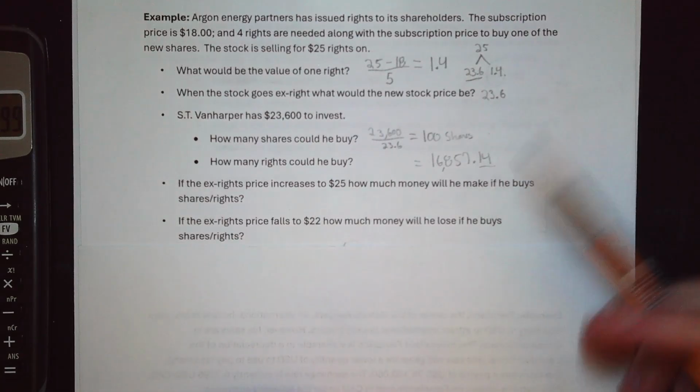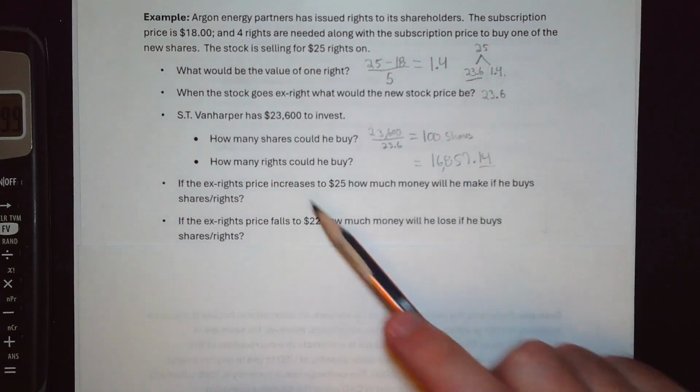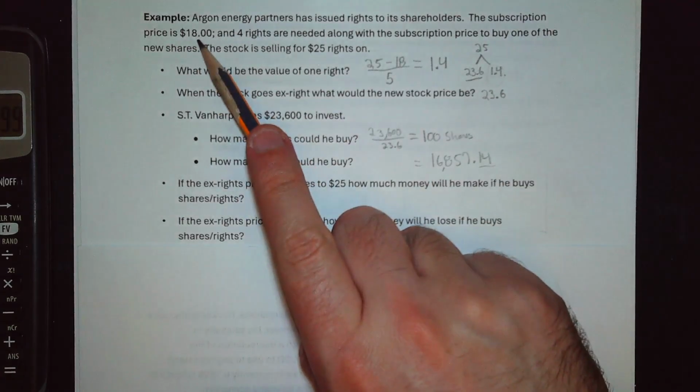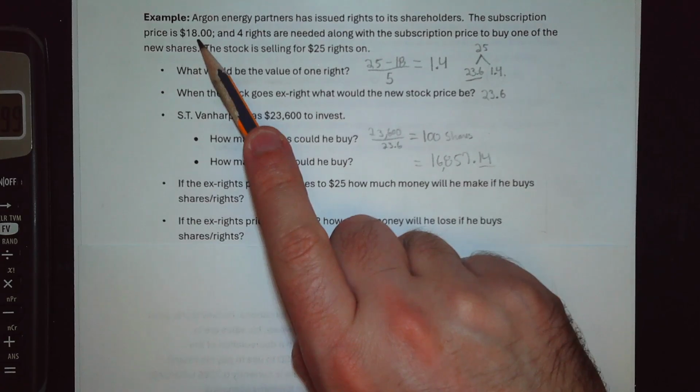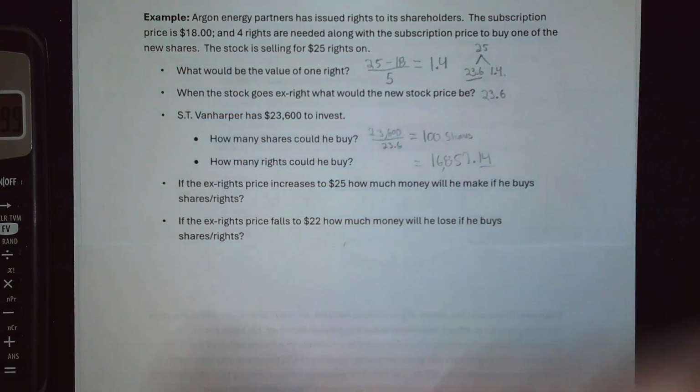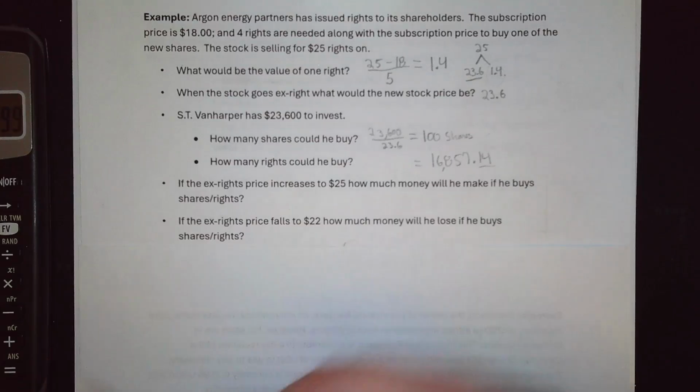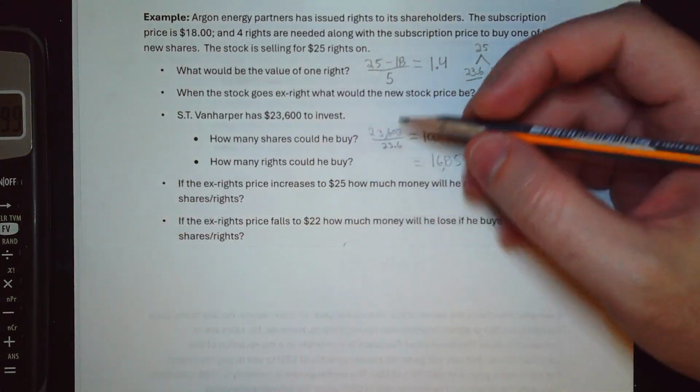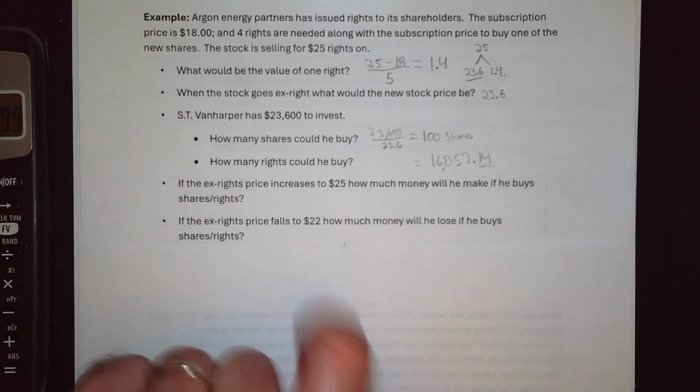And think about it, in the worst case scenario, if the price of the shares goes below $18, our rights will be worth 0. The rights can never have a negative value. I know the equation looks like it could be negative, but the rights can never have a negative value, because you don't have to exercise them. So if they would have a negative value, you just don't use them. Okay, so let's calculate now the last question.